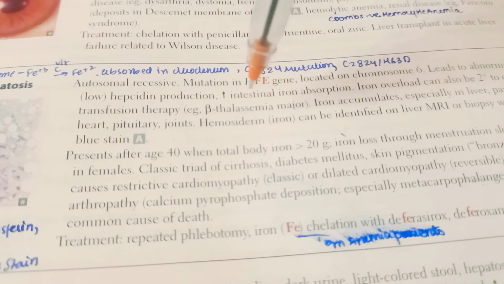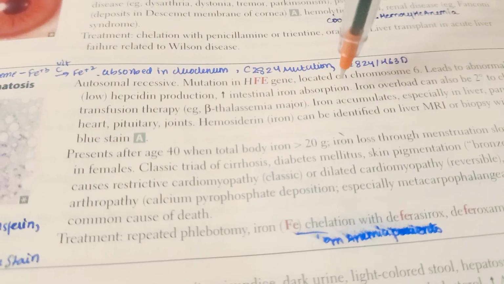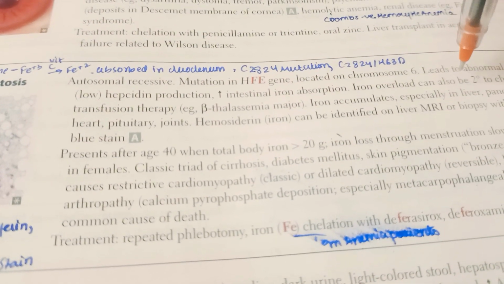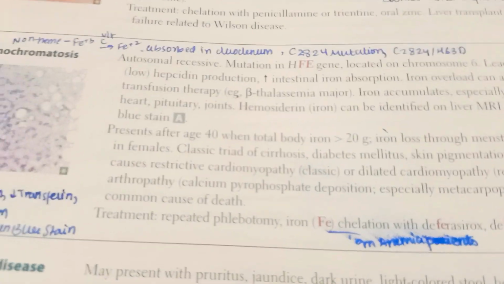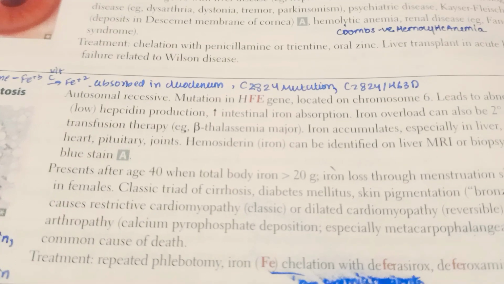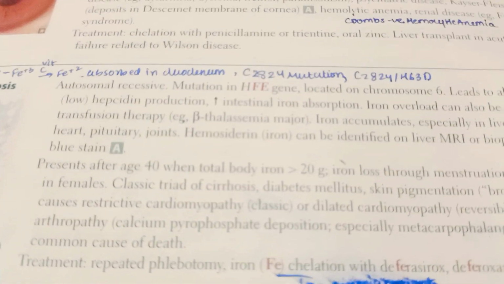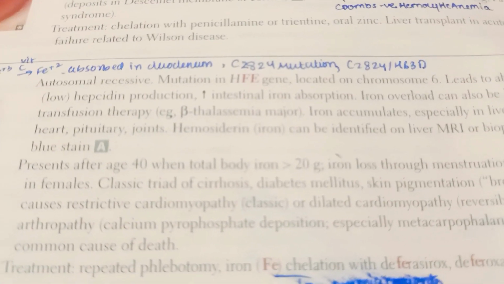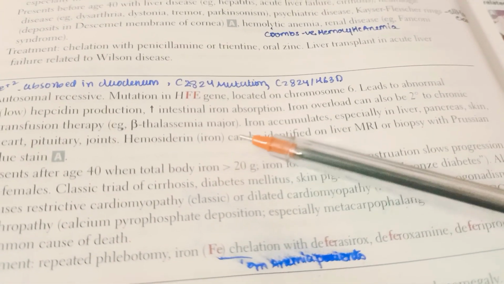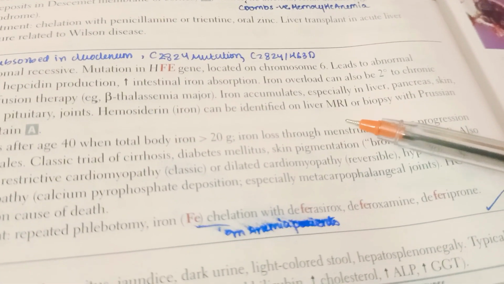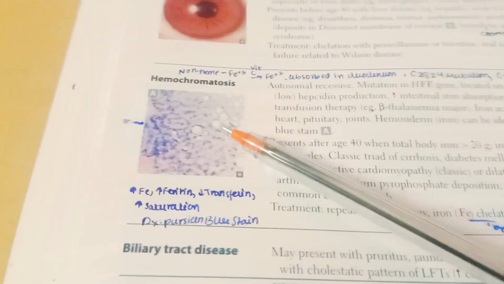So that will lead to increased intestinal iron absorption, and iron load can also be secondary to chronic transfusion therapy, like in thalassemia patients, where we give transfusions. So in that also it will lead to iron accumulation in the liver, pancreas, skin, heart, pituitary, and joints. Hemosiderin can be identified on liver MRI or biopsy with Prussian blue stain.